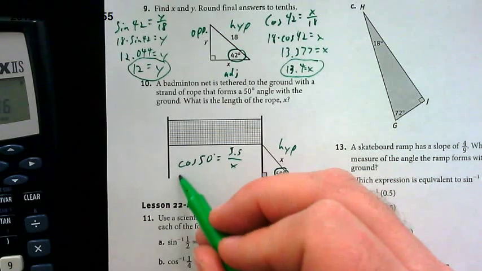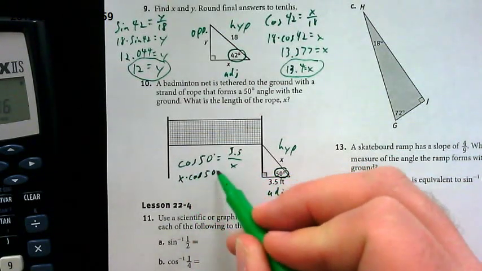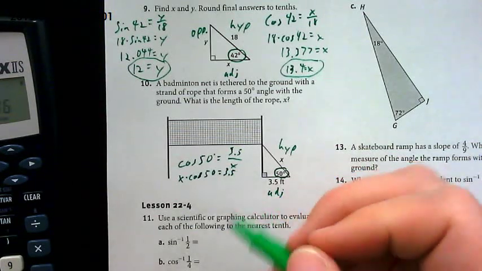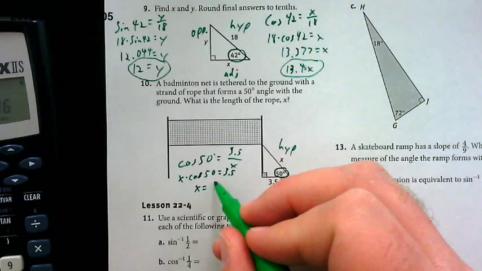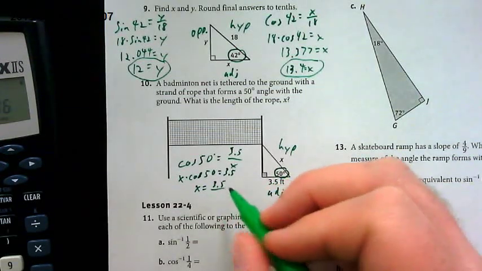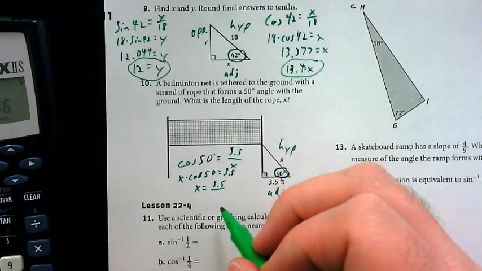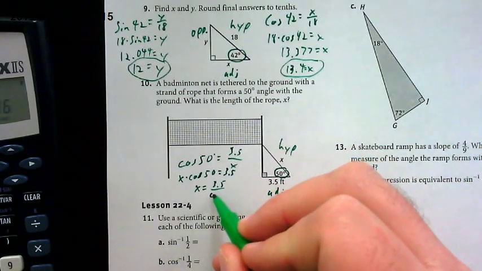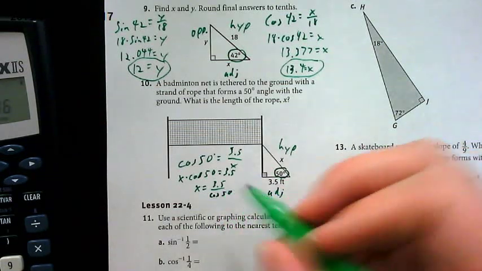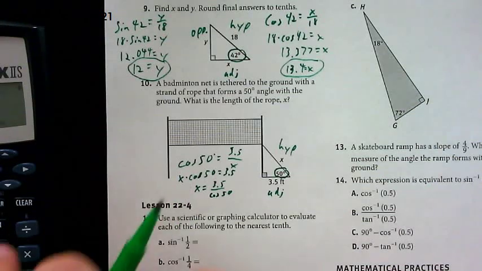Again, you'd have to multiply by X first. So you get X over to the other side with cosine. Then you'd have to divide off cosine to get X by itself. Again, if you're solving for an angle is when you're going to do the inverse. So then it's 3.5 divided by cosine of 50.